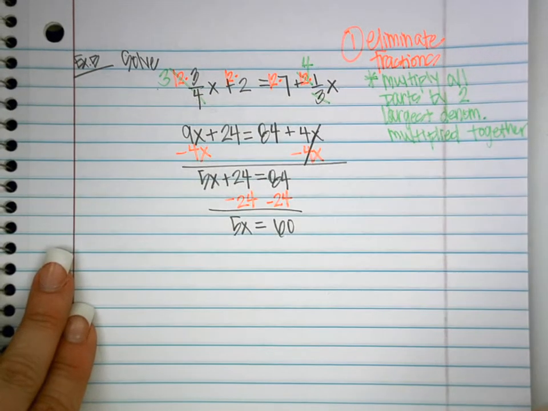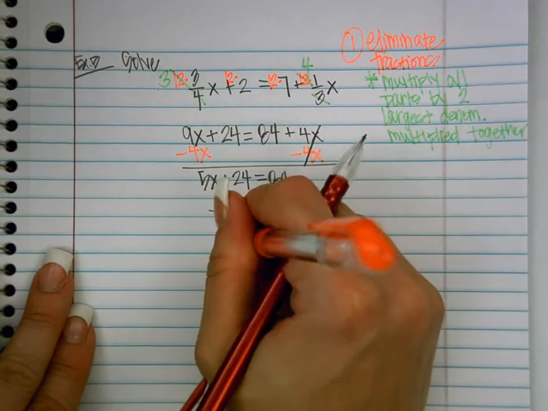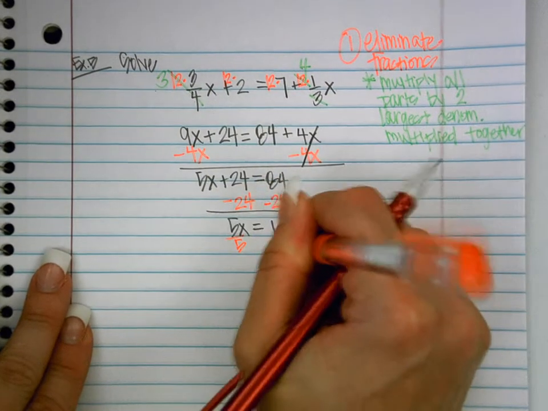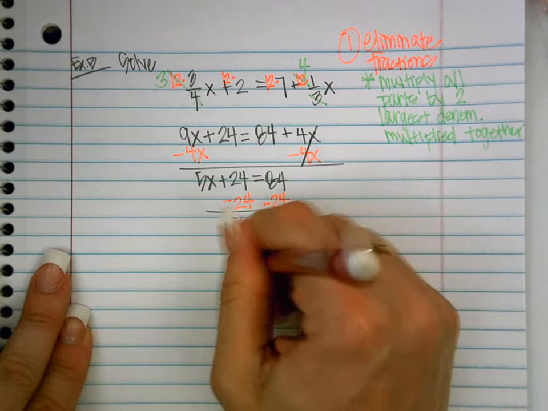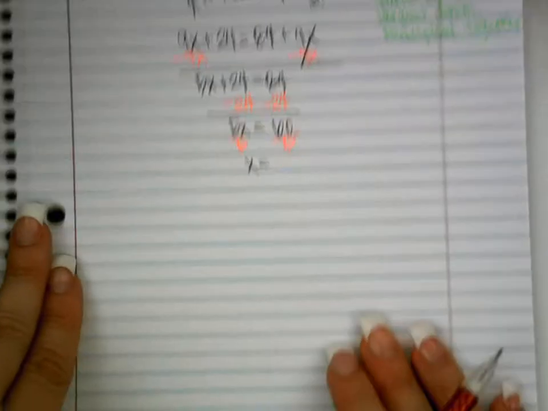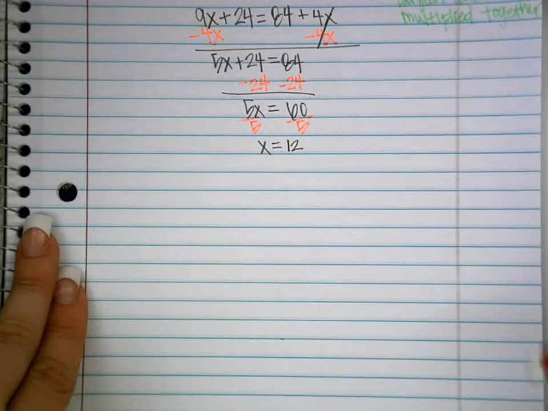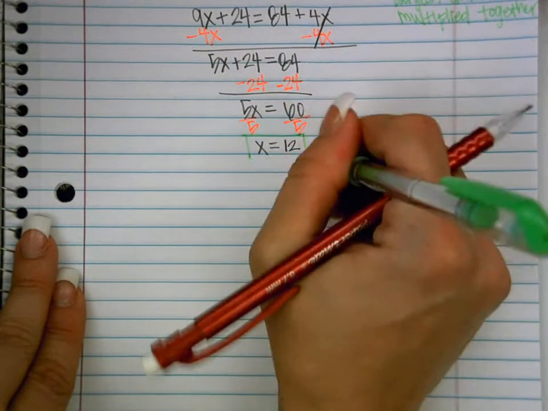Then what? Then divide both sides by 5. Does 5 go into 60 evenly? Yes, if you need to, you can do it on the side of your paper. What is 60 divided by 5? 12. That's your answer.